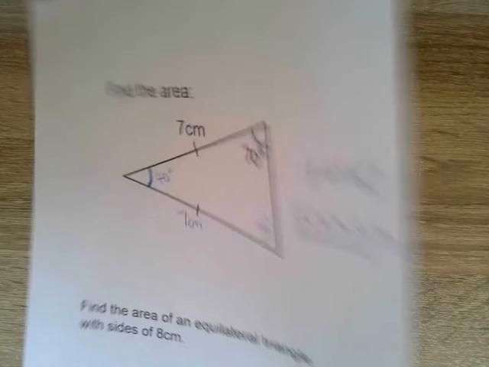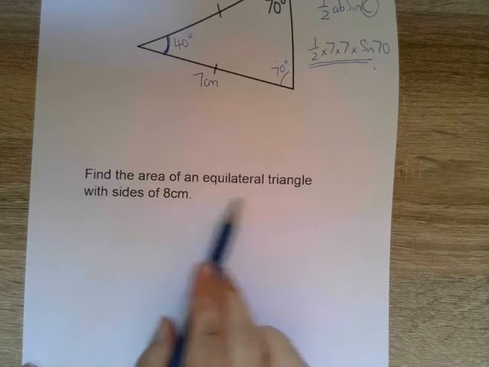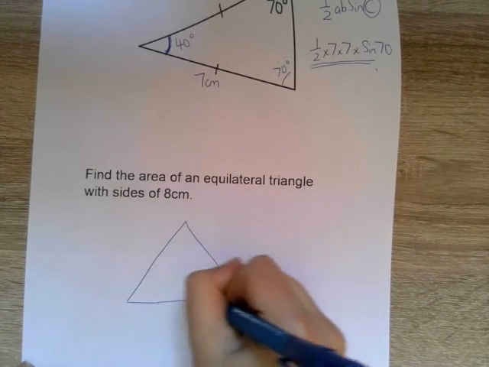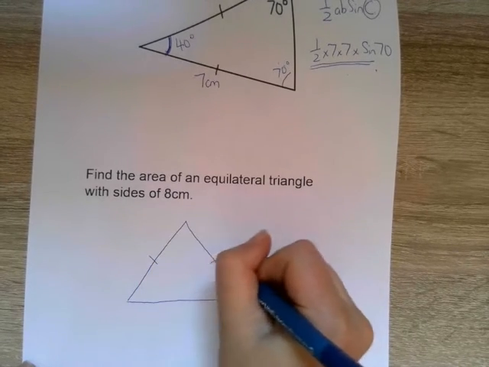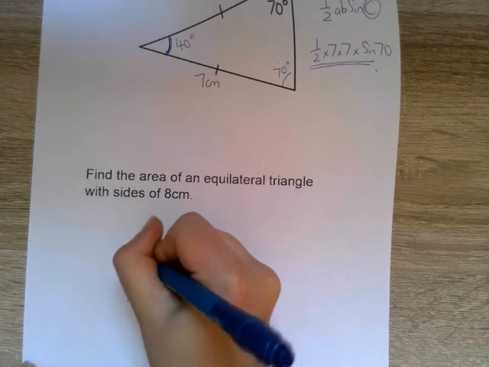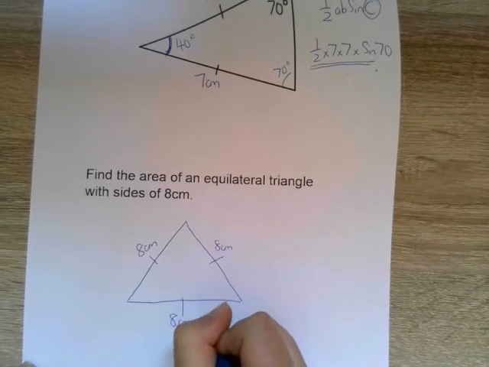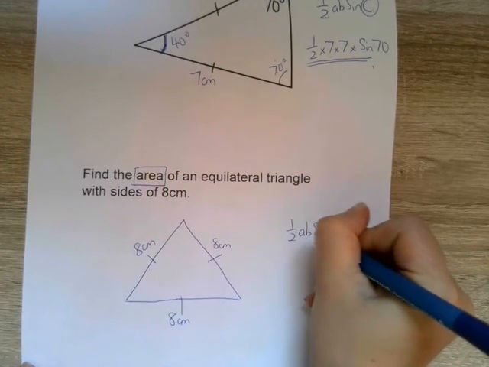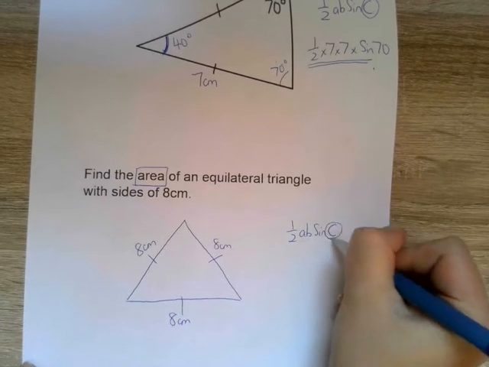And the final one, again, just a different thing that they might do. Lots of people would get stuck on this because it's an equilateral triangle. If it's an equilateral triangle, you've got to think, what do I know about equilateral triangles? Well, I know all the sides are the same, so I know that's going to be 8, 8, 8. Thinking about your area formula, half AB sine C, we know lots of lengths, so that's going to be fine, but we don't know yet an angle.